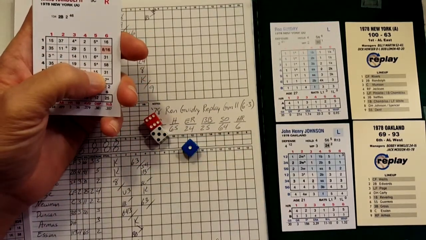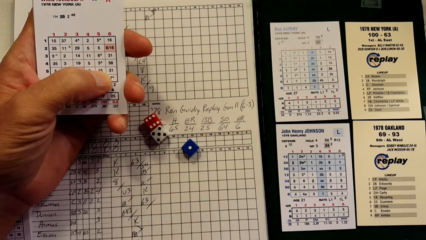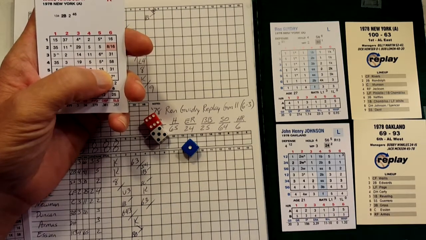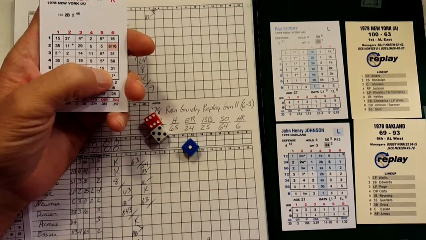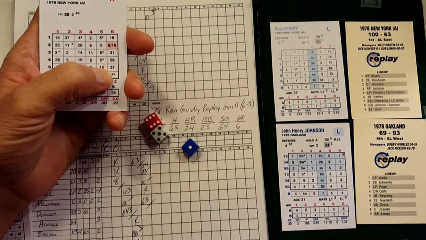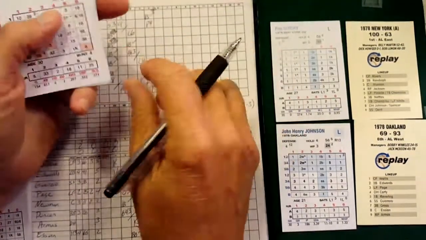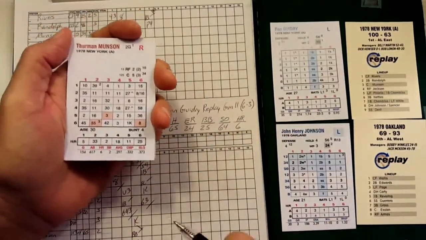6'5" is a 31, and then a 6'1" is a 2, so 33 in column 6 is a pop out to second. Runner has to hold. Here's Thurman Munson.